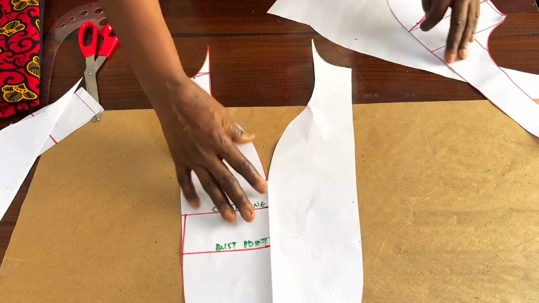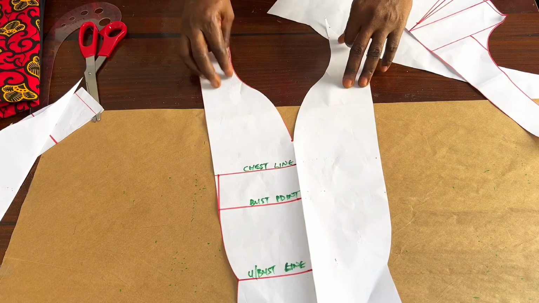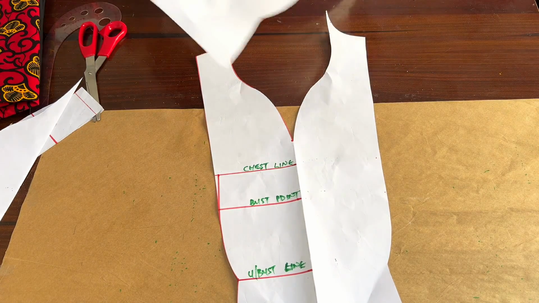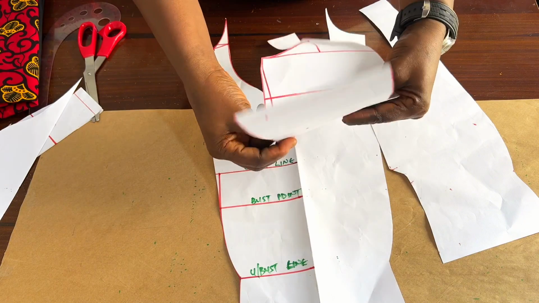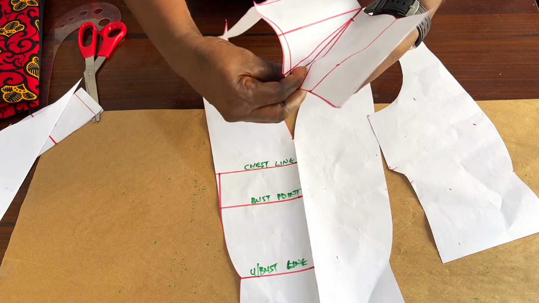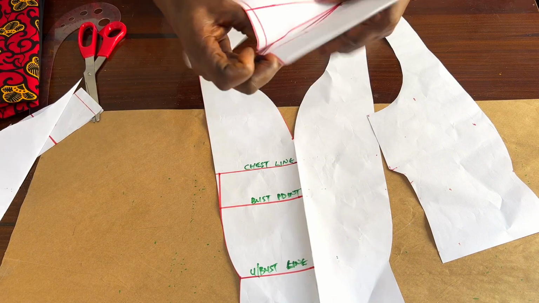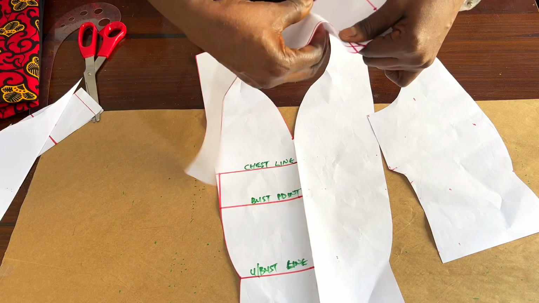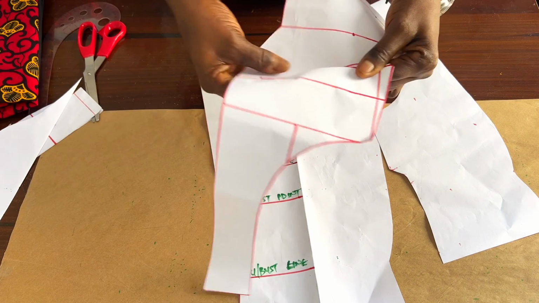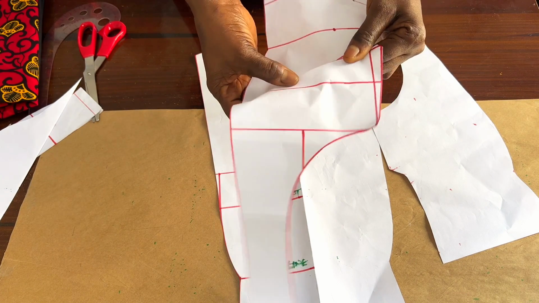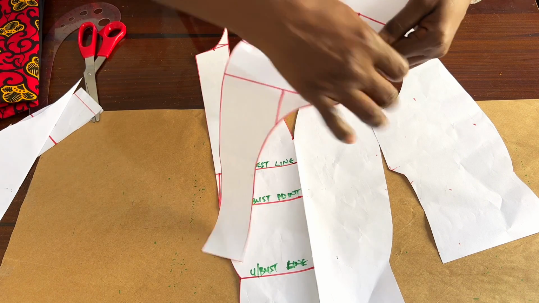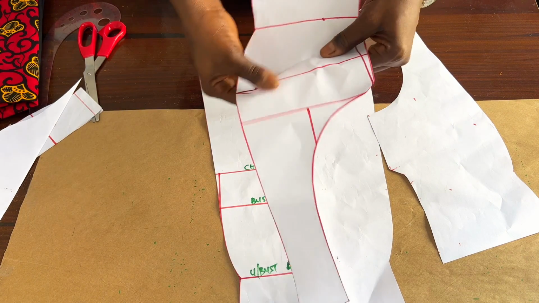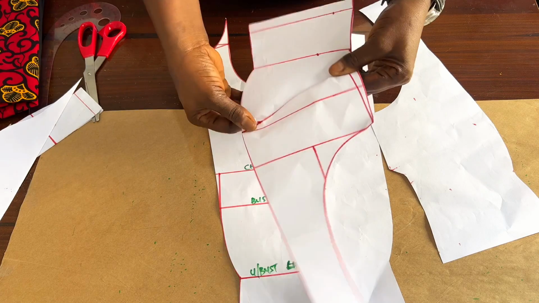Here we have our neckline. You can see it. So this is going to be like this. For the dart, when you hold your dart, let it face up. That is the side dart. So this is how it's going to be.